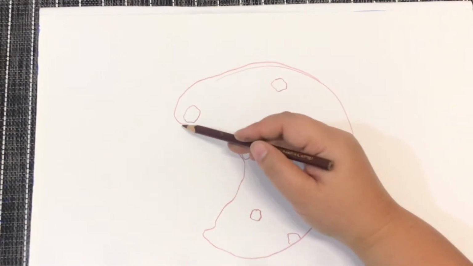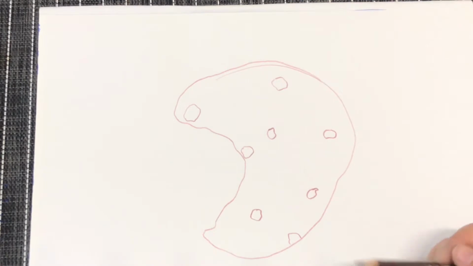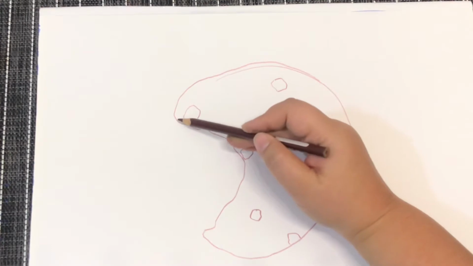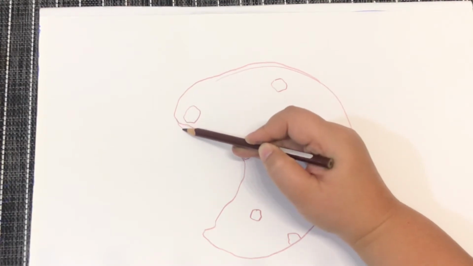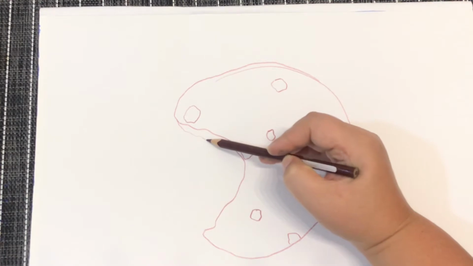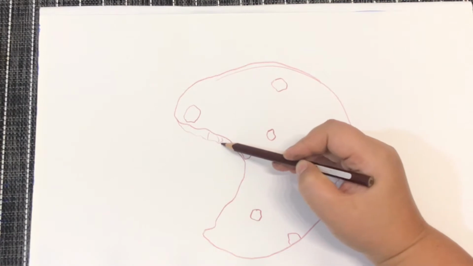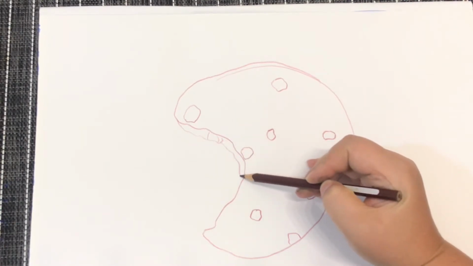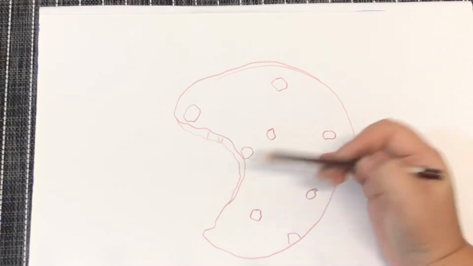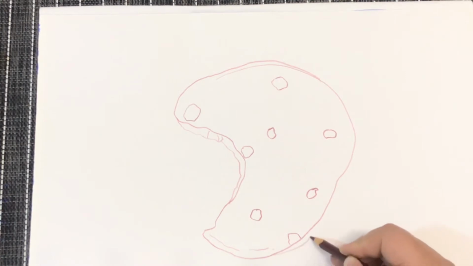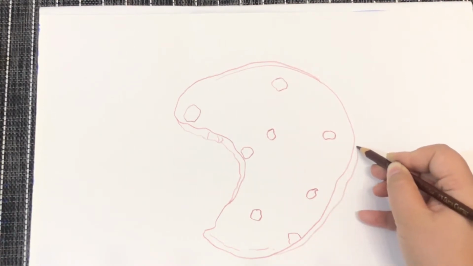Apart from that, we want to show that we are looking at the cookie from the top view, so we can add a little bit of depth here by adding one extra line here to make it look like this is a thick cookie. Over this part we also want to put a few more lines to create textures of the cookie, and then a few more lines over here.